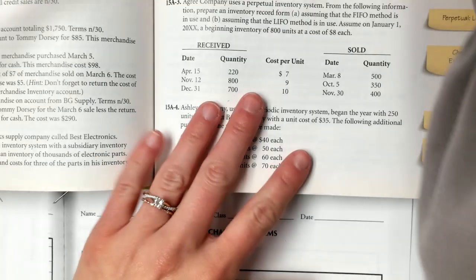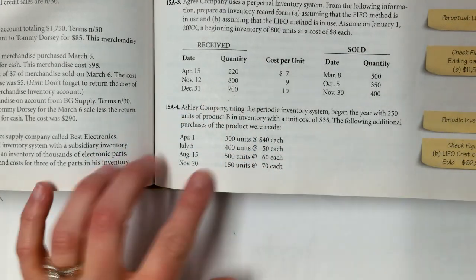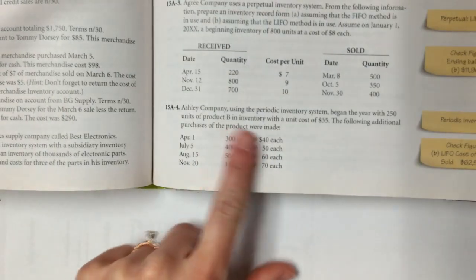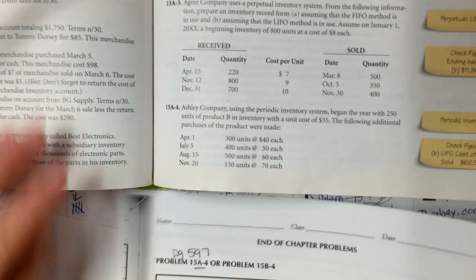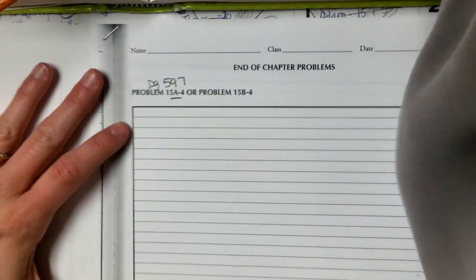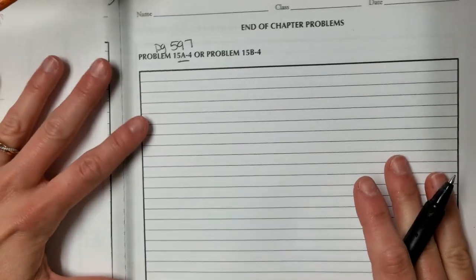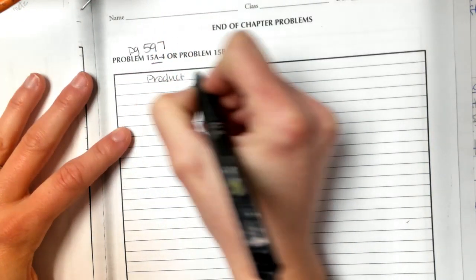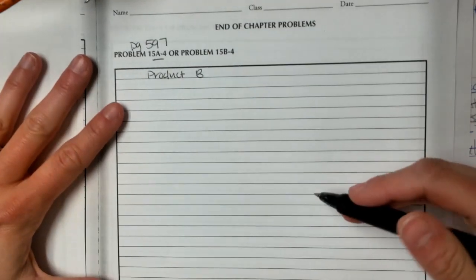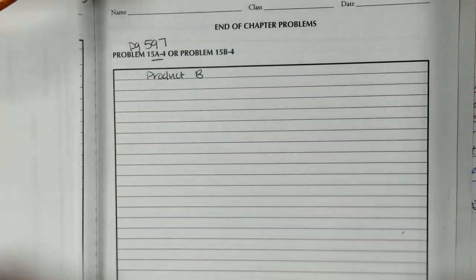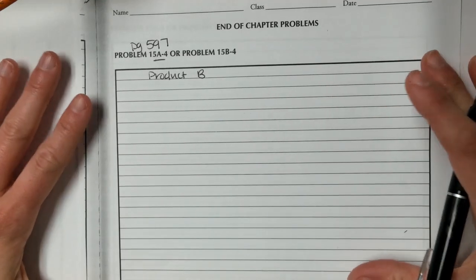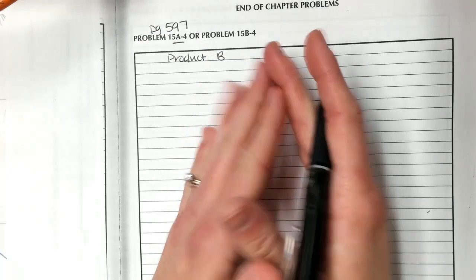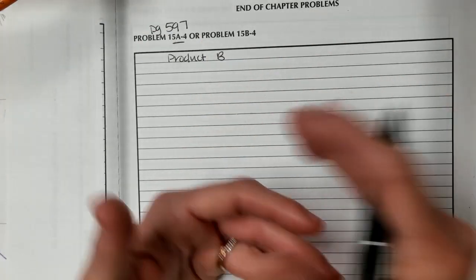So, remember when we are trying to figure out these different methods, the FIFO, LIFO, and weighted average, we're going to start by rewriting what's in your textbook. So just start there. Maybe just label at the top that you're using product B. And you do have this lined sheet, but just think of this as a worksheet to be writing out all of your math. So it doesn't need to be super formal or proper or anything like that. It's just a worksheet to be writing everything down.